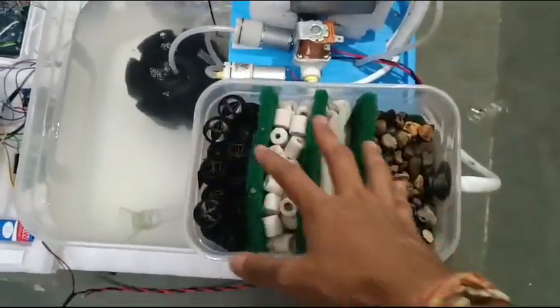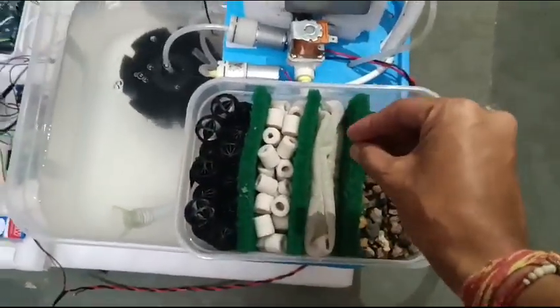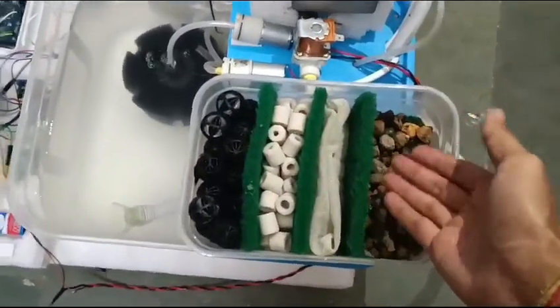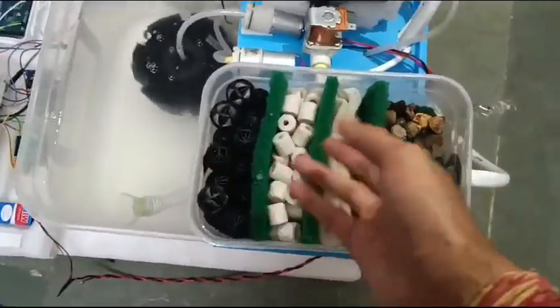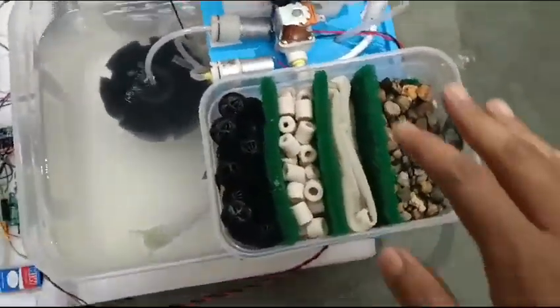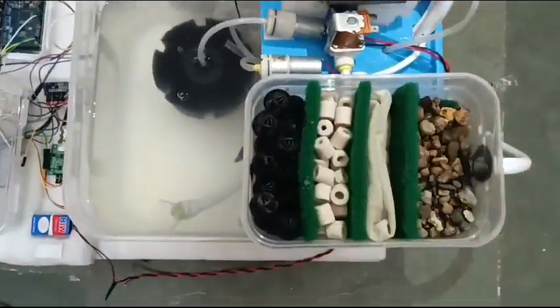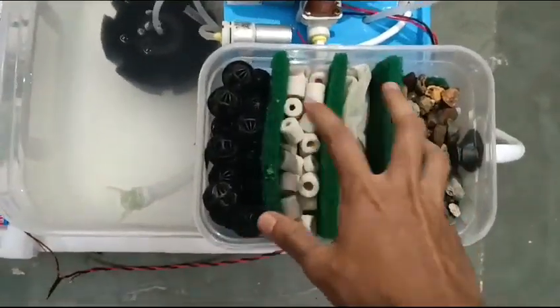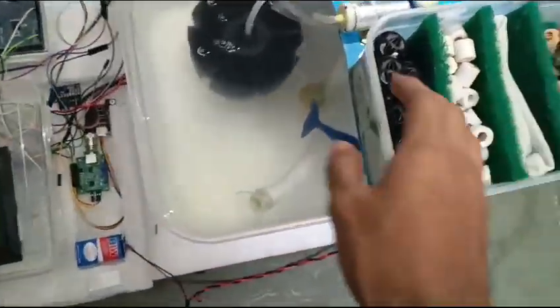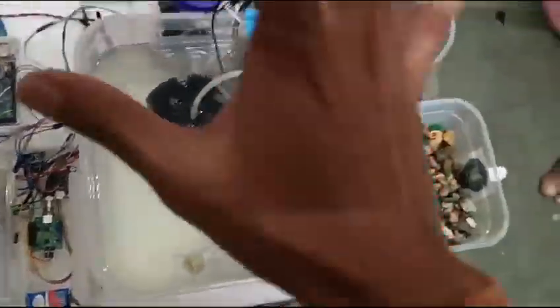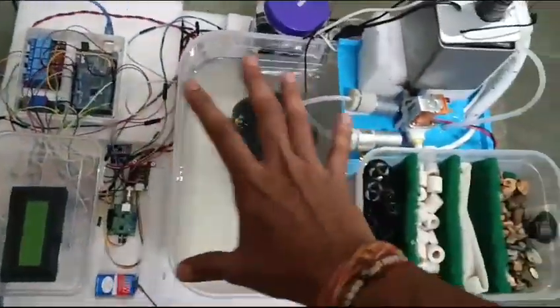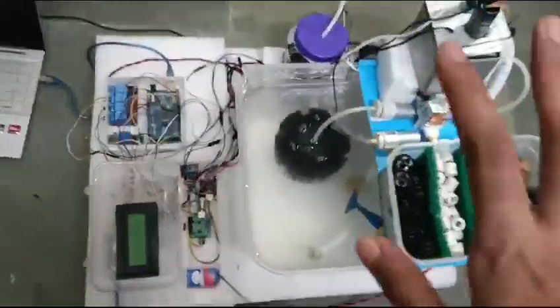It also has some zeolite, so it will decrease the TDS value, and it has a biosponge, which will break down the ammonia. So it acts as a biological and mechanical filter, which will purify the water in our RAS system, and it will drop again to the fish tank. After that the code completes, and it will exit.